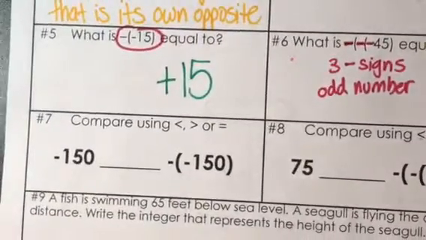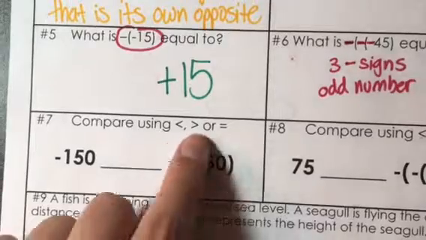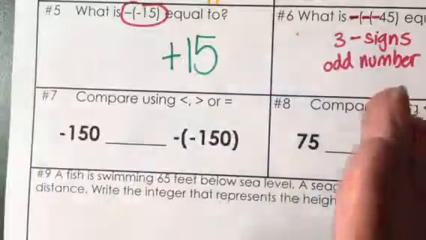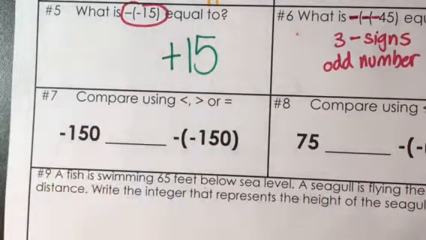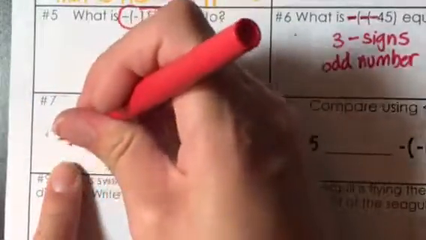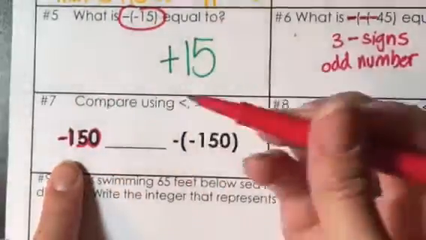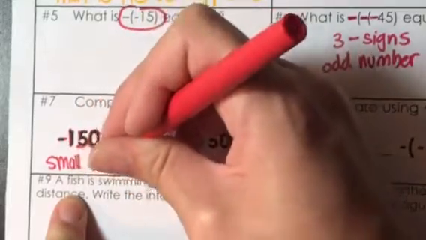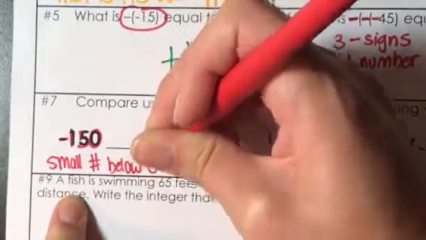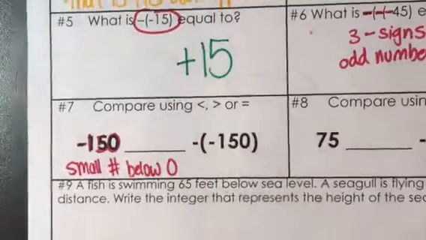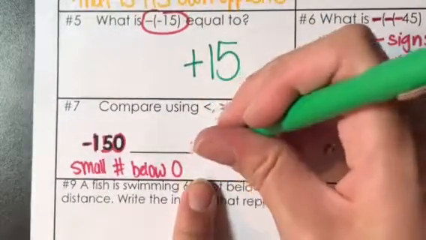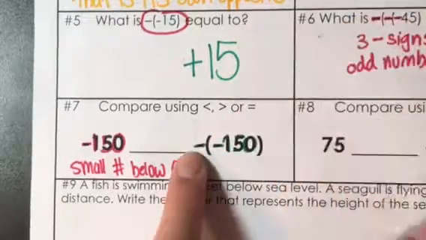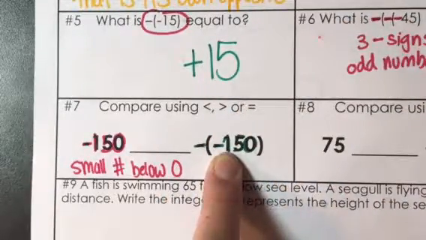Okay. So we're going to compare using greater than, less than, or equal to. Eventually, what we're going to do is on a number line, we're going to look at numbers and see which one's bigger and which one's smaller. This is negative 150. This is definitely further left. This is a small number below 0. That's this one. Now this one says the opposite of negative 150. Well, the opposite of negative 150 would be positive.